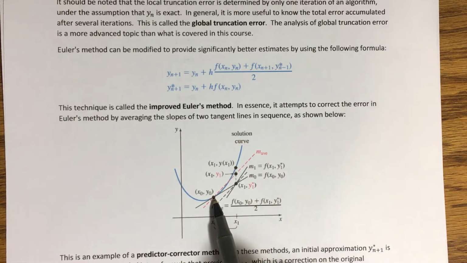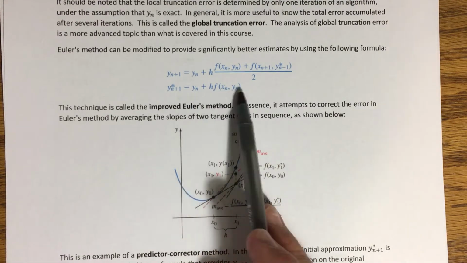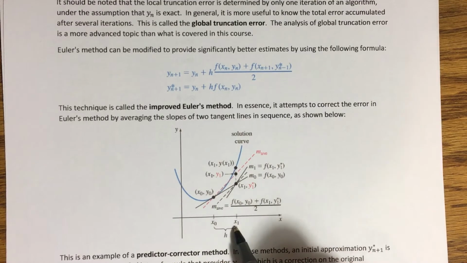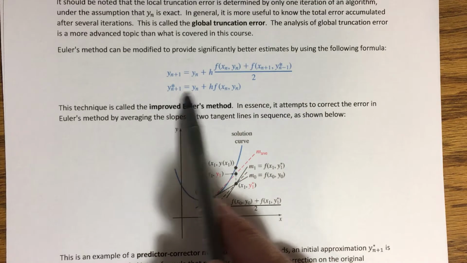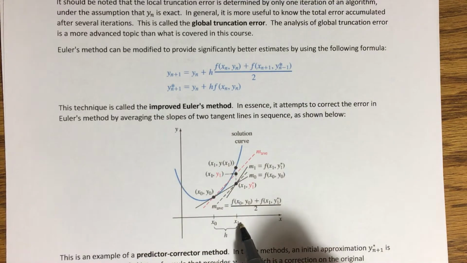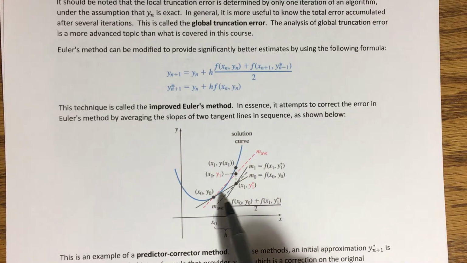So using Euler's method produces a tangent line, and then once we get to x1, which we find by adding our step size to x naught, we would plug that back into our recursive formula to get an approximation for y1. And notice here we're calling that y1 star. So the next point that we get from our recursive formula would be a point that lies on this first tangent line.